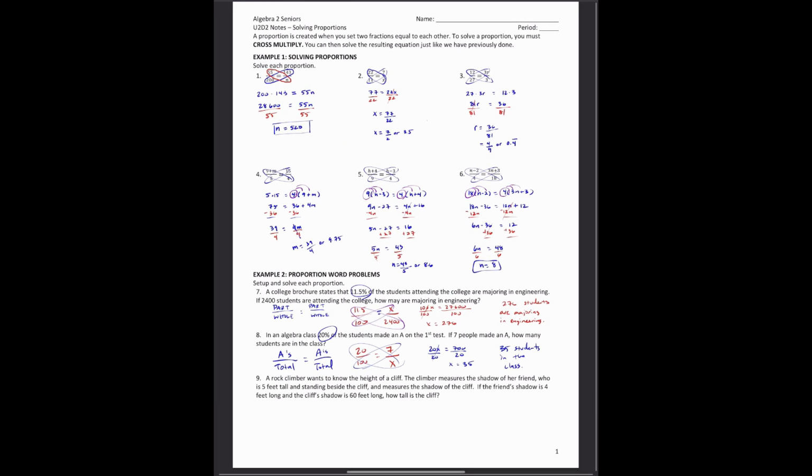All right. Number 9, a rock climber wants to know the height of a cliff. The climber measures the shadow of her friend, who is 5 feet tall and standing beside the cliff, and measures the shadow of the cliff. If the friend's shadow is 4 feet long and the cliff's shadow is 60 feet long, how tall is the cliff?